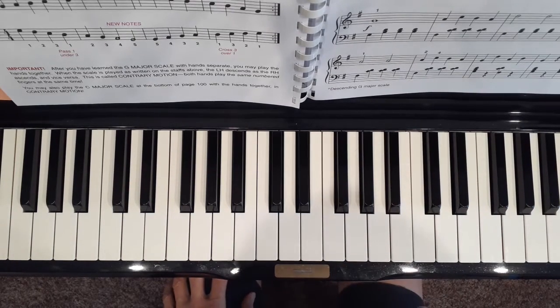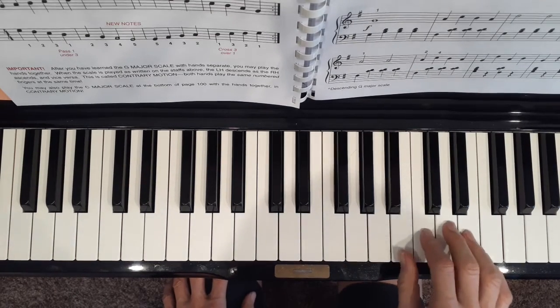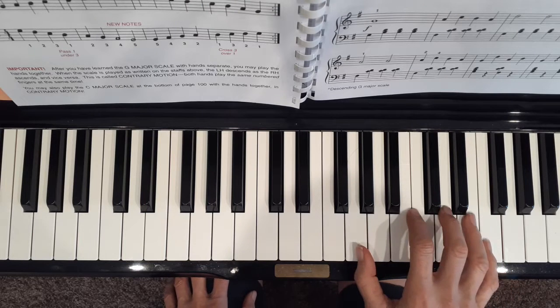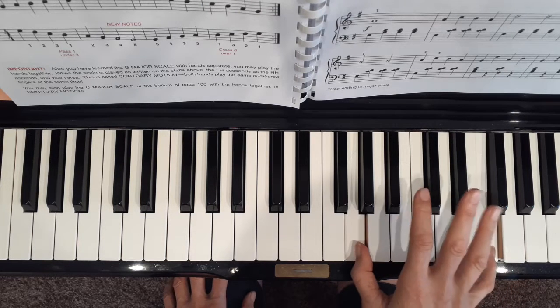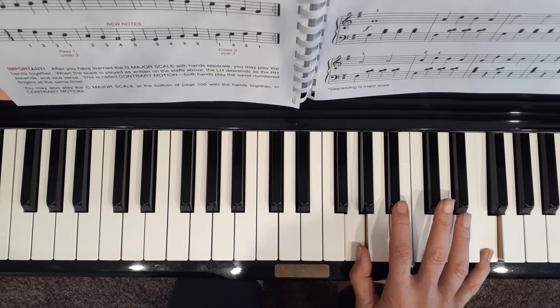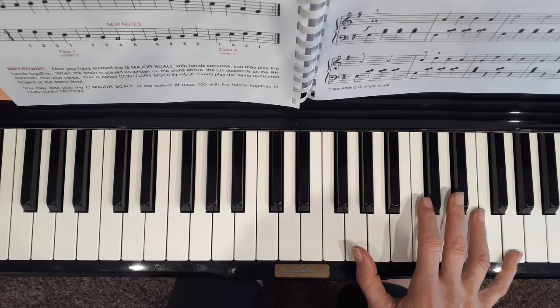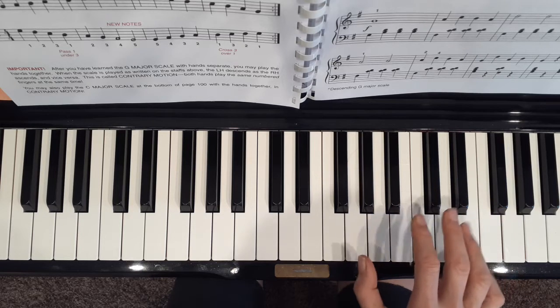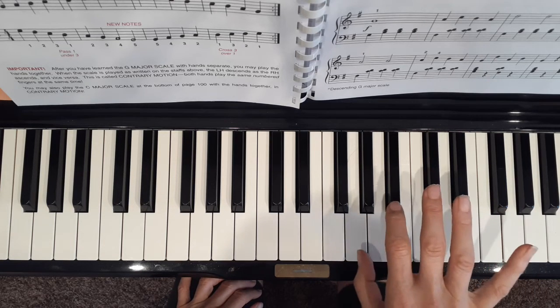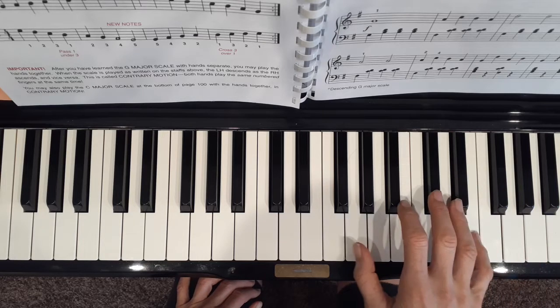So let's just look at what that right hand does. There's the link. But then you've got this pattern. It goes up a seventh. We had a seventh in the book. A seventh is one note smaller than an octave. So it's your thumb up a seventh, down, down.